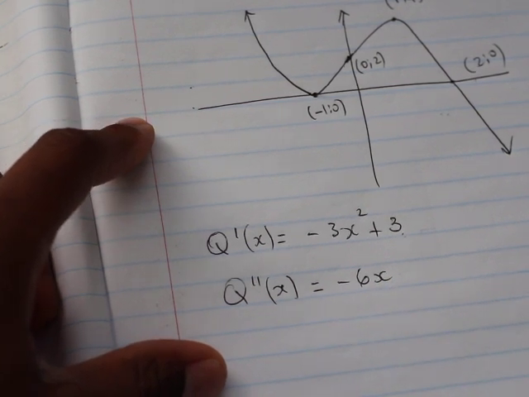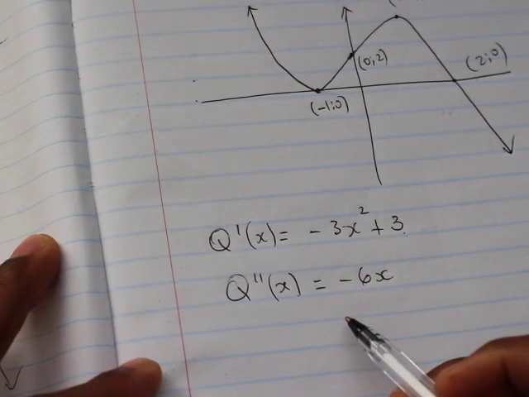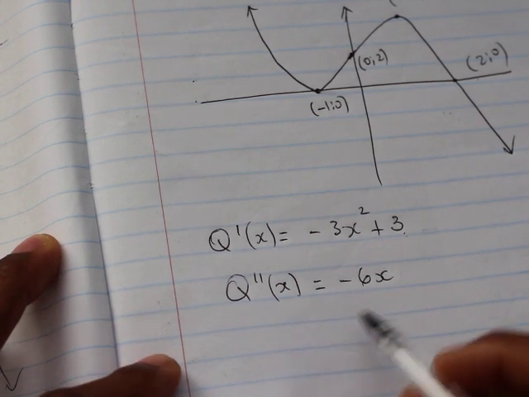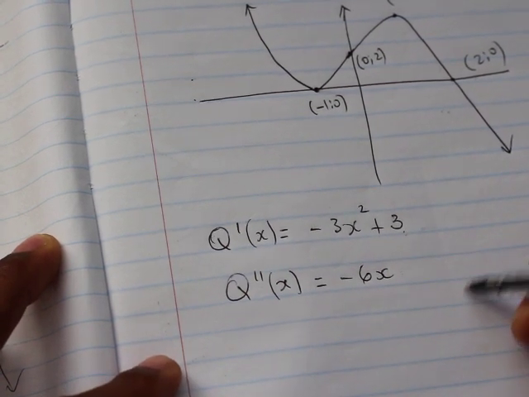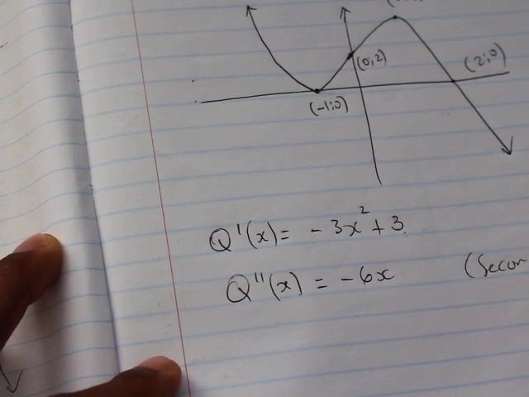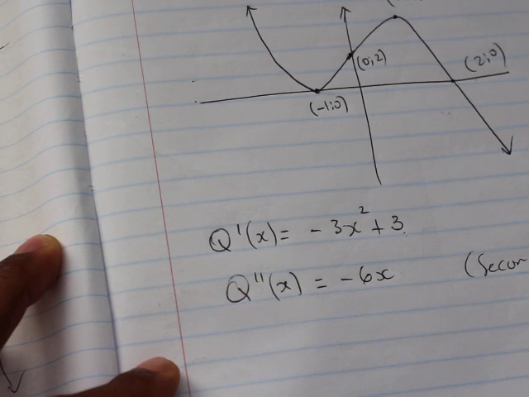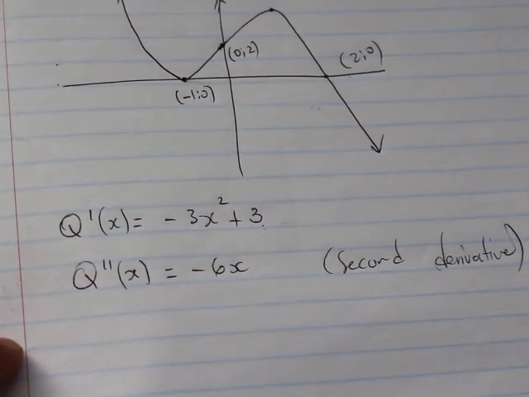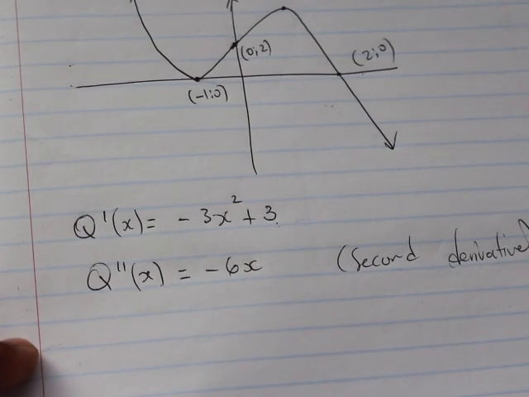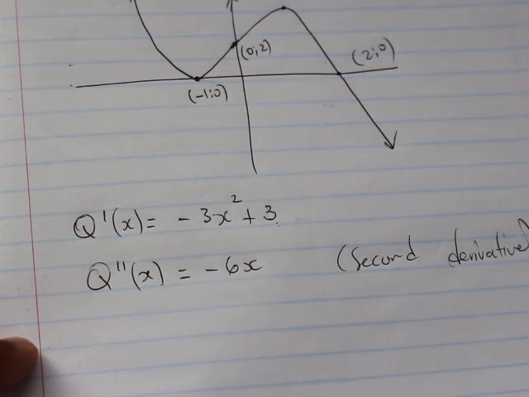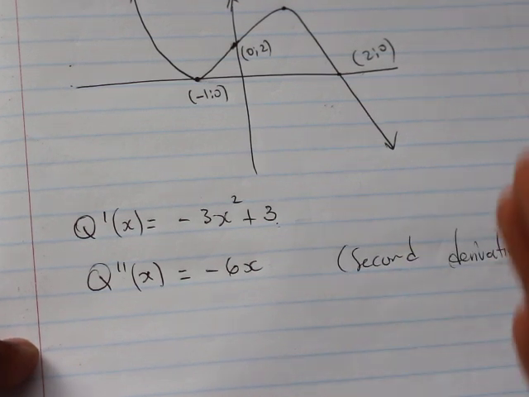So now that we've done this, this is what we call the second derivative. Right? So now the second derivative enables us to find the x value whereby the concavity changes. Do you understand?